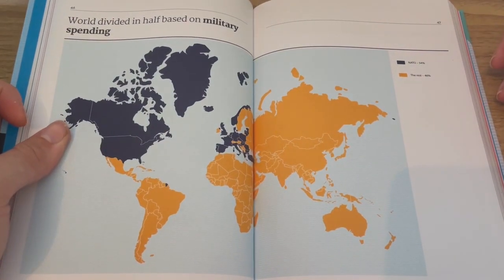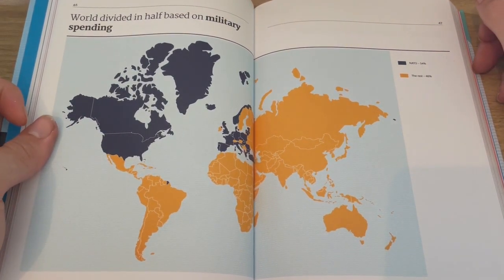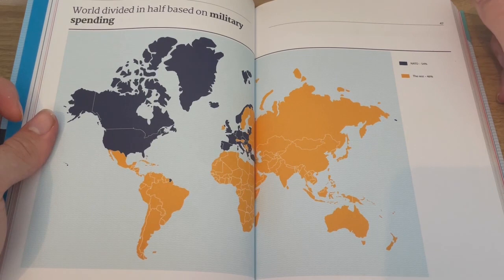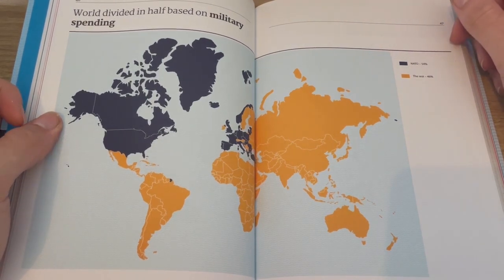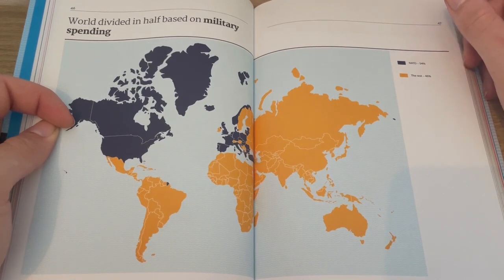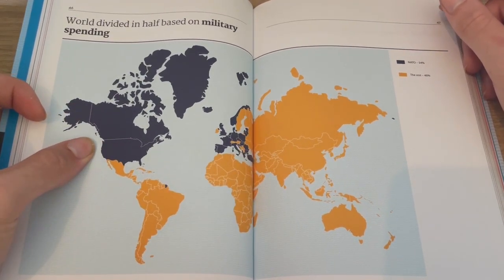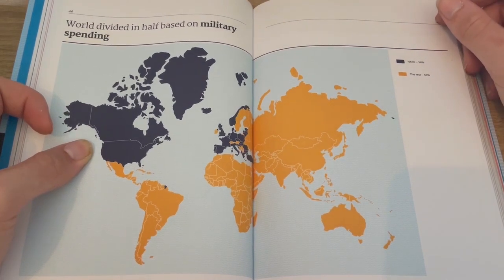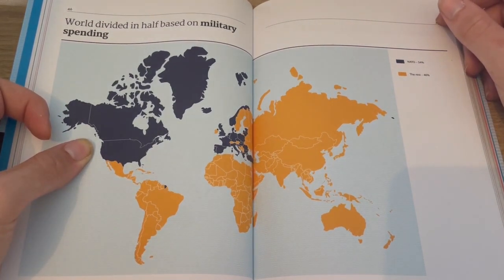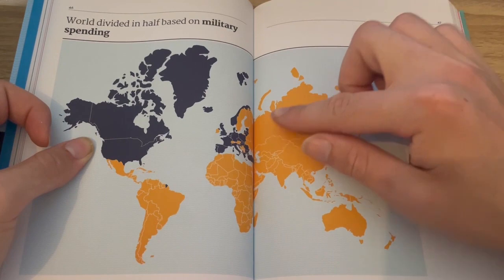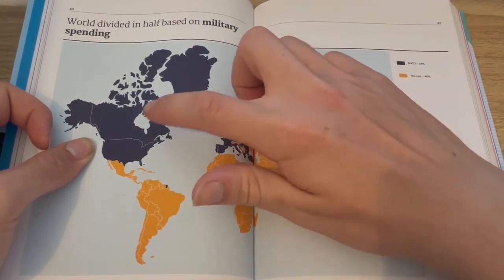World divided in half based on military spending. So anything in the black, navy blue colour is NATO, and anything in the orangey yellow is the rest of the world. So 54% of the world's military spending is NATO, which is the sort of developed Western democracies: France, UK, USA, Canada, Germany, Spain, Portugal, Denmark, Norway, the Netherlands, Belgium, Italy, parts, I think that's Greece. So yeah, most of Europe and most of North America.